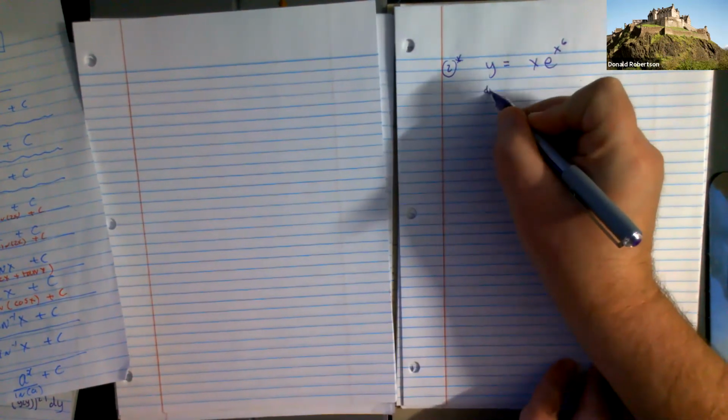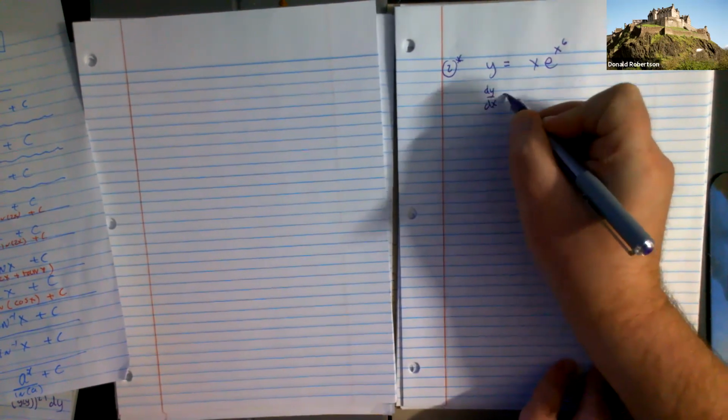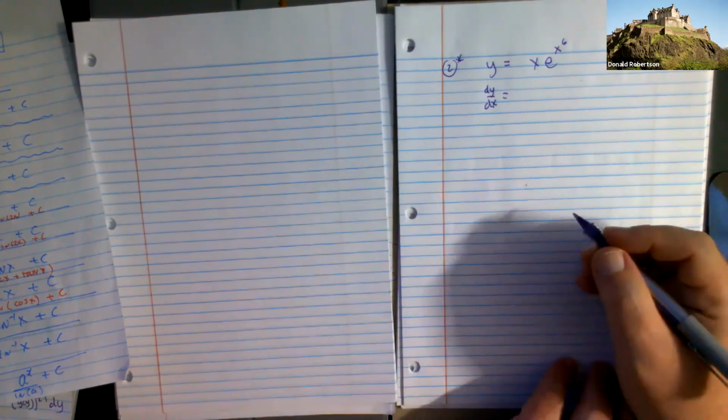So setting up an integral is not the same thing as doing all the algebra all the way to the end. They just want you to set out what the integral would look like. Now in this case, I need to find the derivative, and that's pretty much all I need to do.